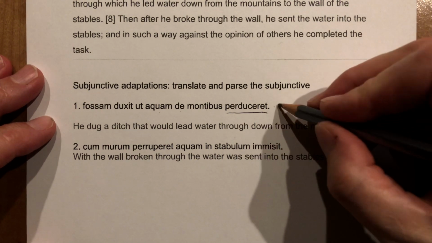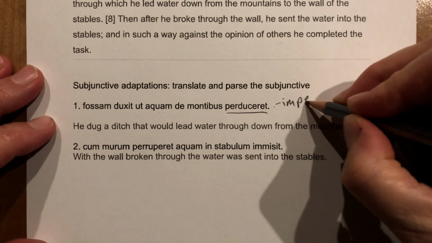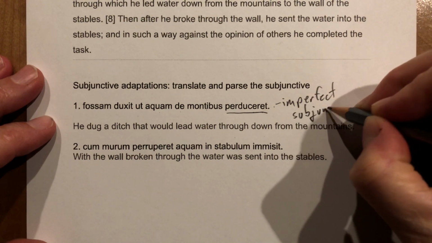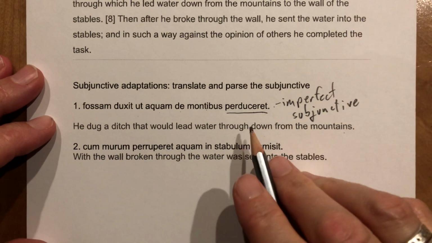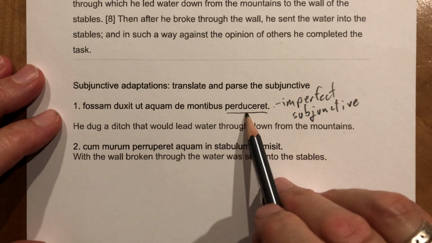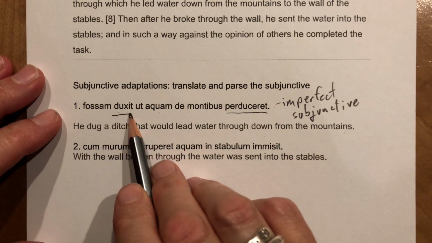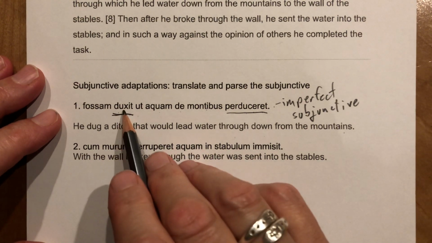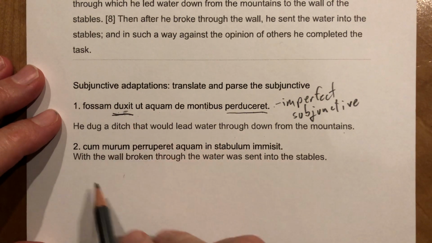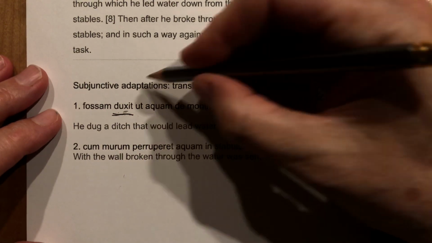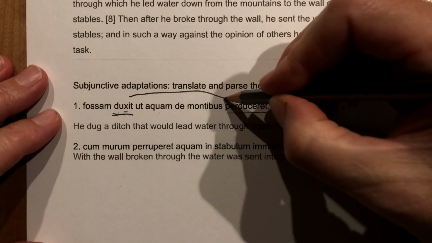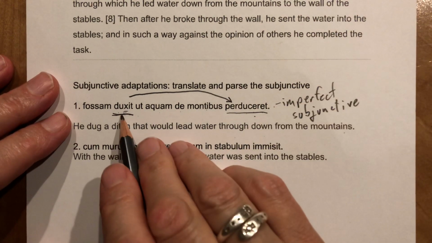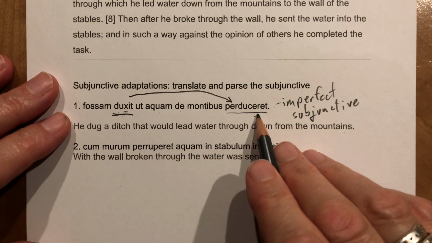So this is the imperfect subjunctive. I'm just quickly writing it for your helper there. Imperfect subjunctive. And it's imperfect because the main verb is duxit. And in that you can hear the x, duxit. That x tells you that it's perfect tense. That's a perfect indicative. And that affects the way that we create the purpose clause. If this is perfect, then this is going to be imperfect subjunctive.